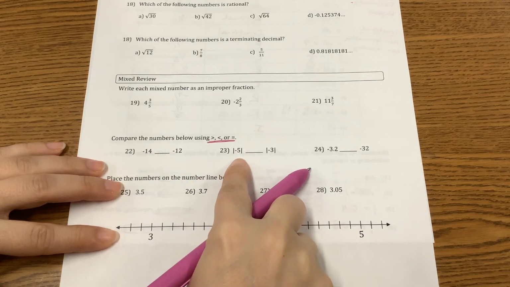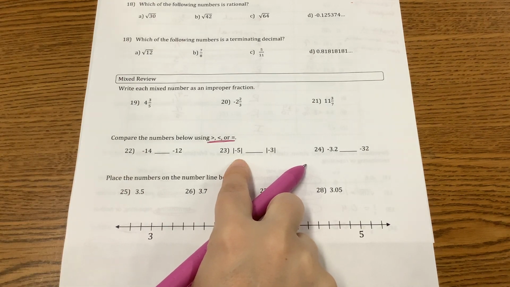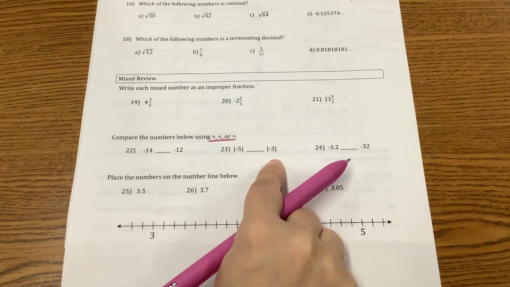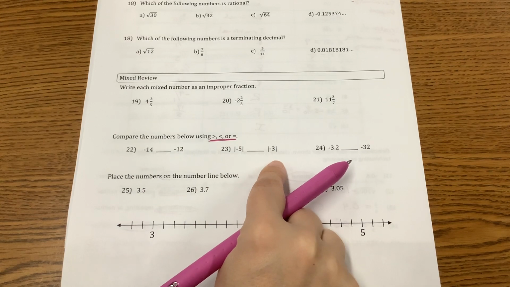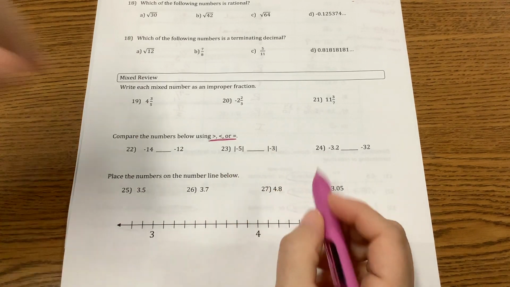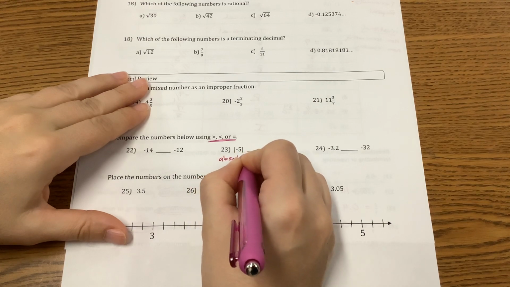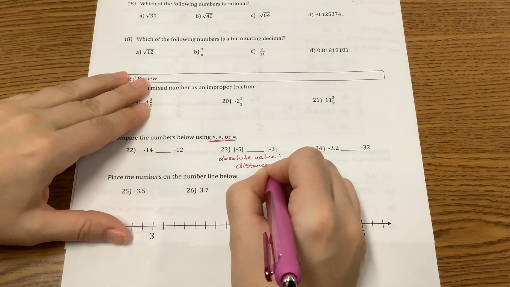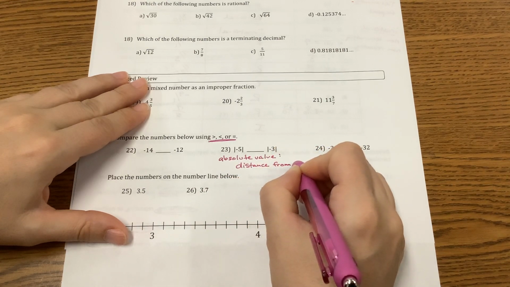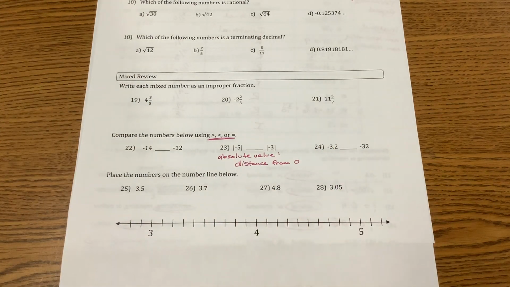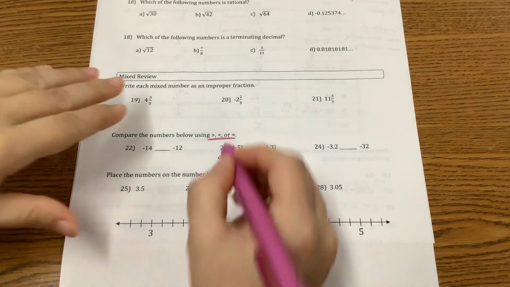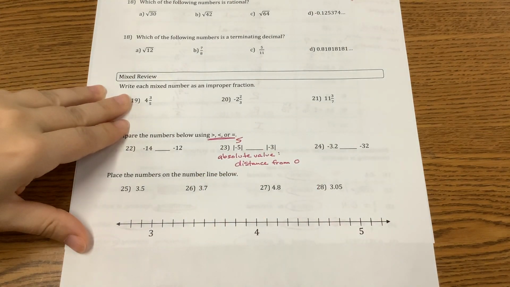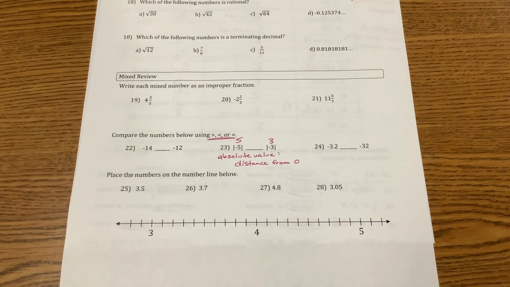What is this symbol here that has the vertical lines? Do you remember? It's absolute value. So the absolute value of -5 compared to the absolute value of -3. What does absolute value mean? What's it asking us? Okay, so right underneath this, absolute value. And what that means is the distance from 0. We're only talking about the distance from 0. So what is the absolute value of -5? 5. Write that above it. What's the absolute value of -3? 3. Is it coming back to you now?